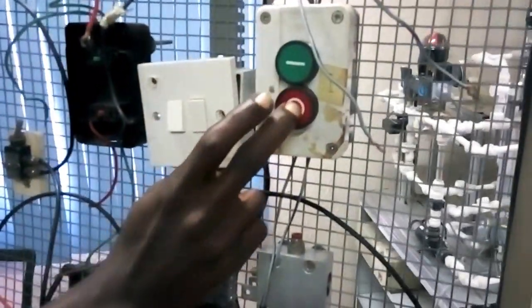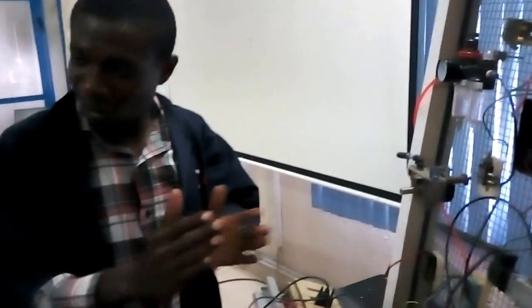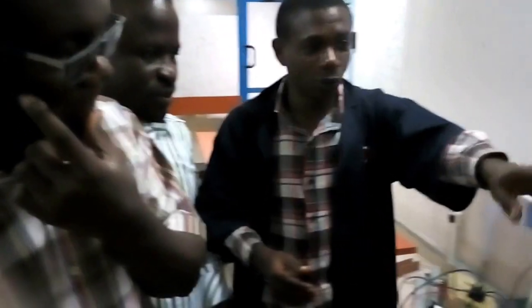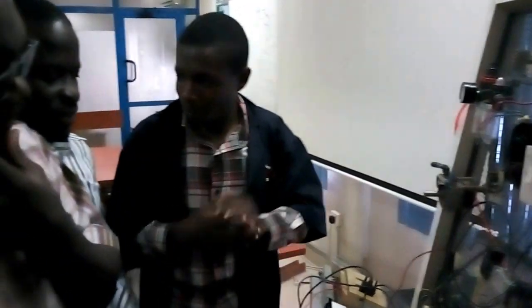The stop button is usually used to stop it, because without us present it is in a closed loop system. So the only way you can make this stop button work is when you activate it manually.